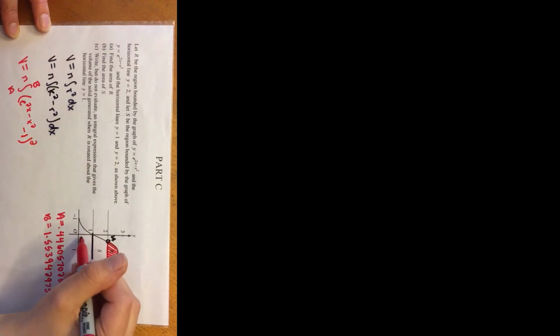But what we have to remember is that we're rotating around the horizontal line y equals 1, which means that we have to subtract 1 from this part of our big R because we don't want to include the area that's down here. All right, and we always have to remember to square it.